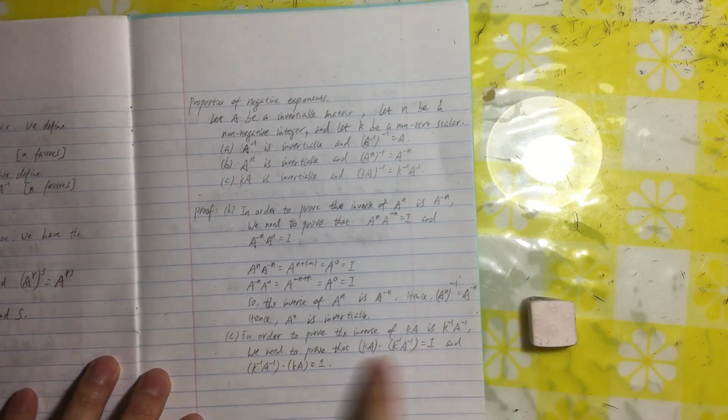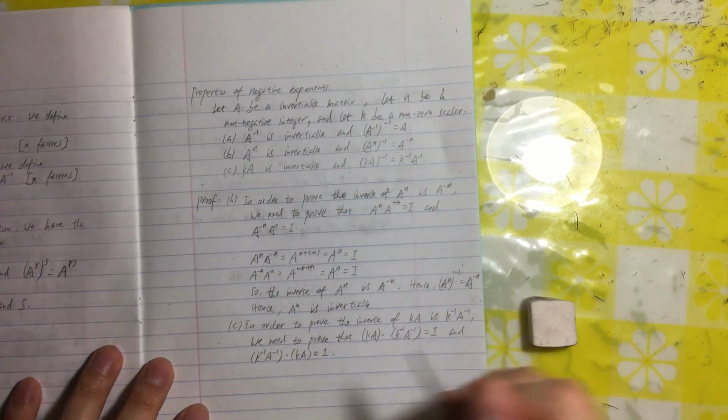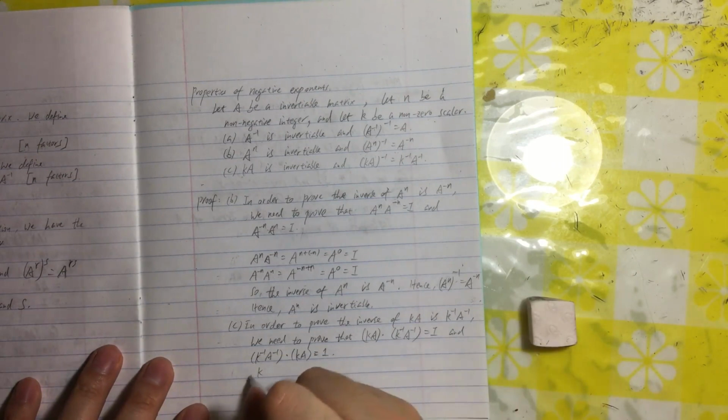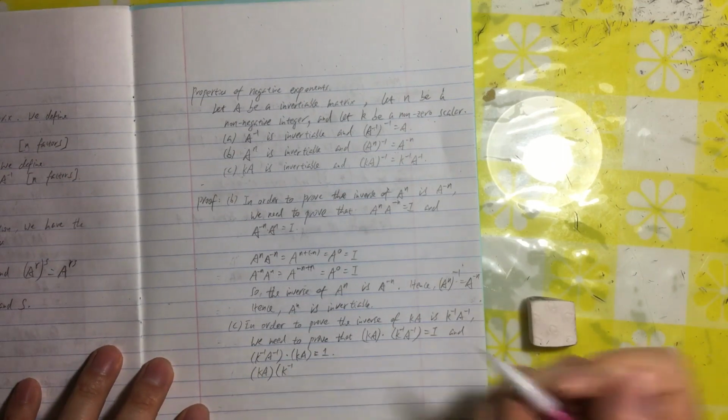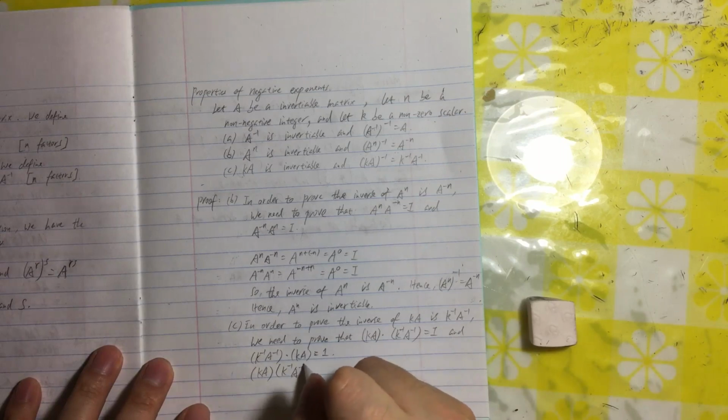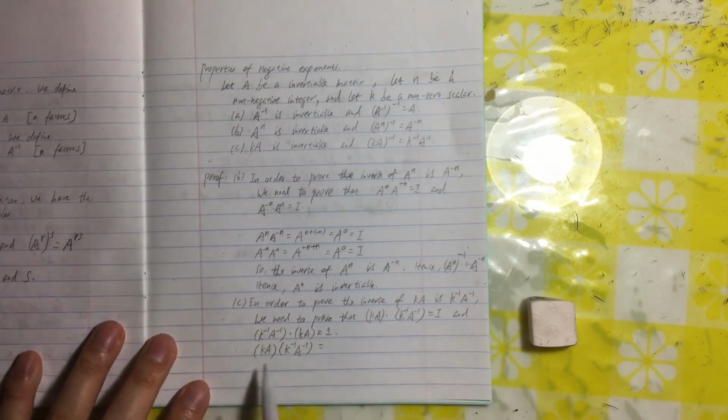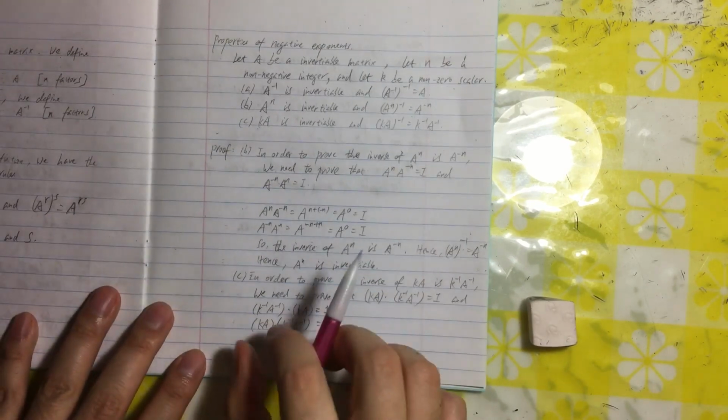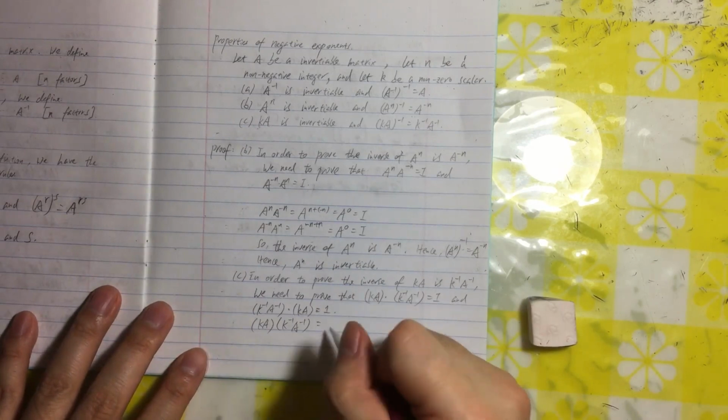Let's prove the first equation first. First equation, kA times k raised to -1 times inverse of A. Here, k and k raised to -1, they are both scalars. So I can pull out scalar, multiply the matrices first.